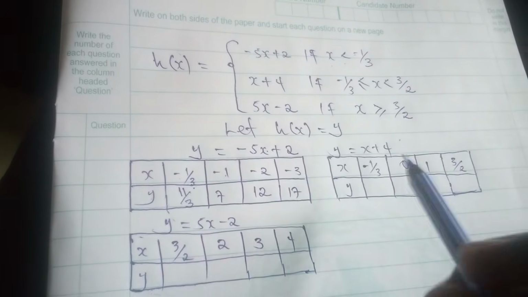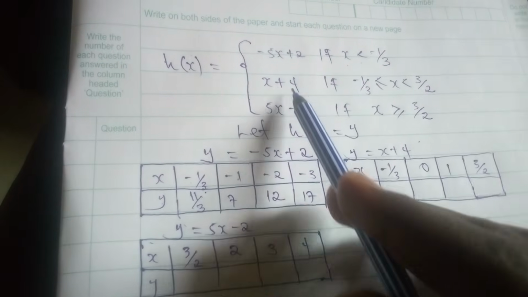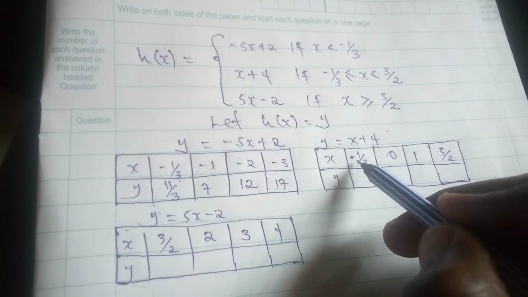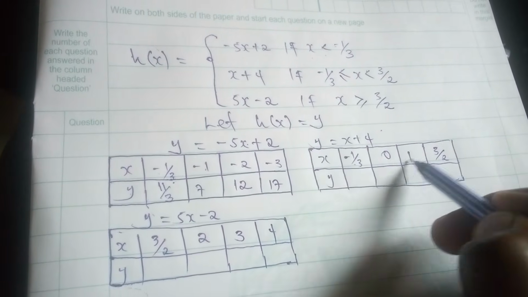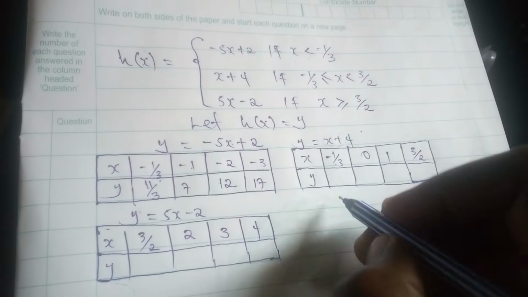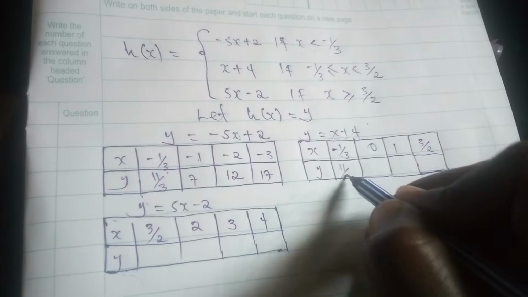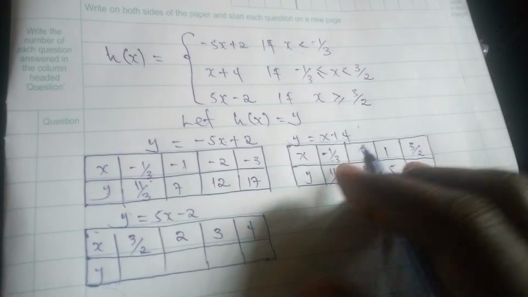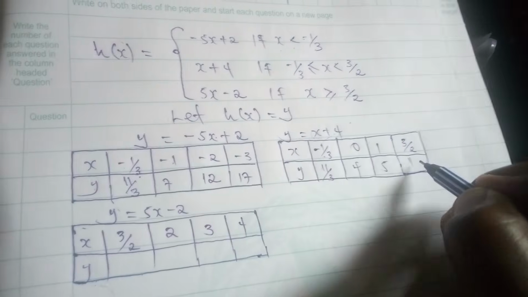You come to this part, so you also equate that one to y, and then just replace each value of x in that equation. So you're going to obtain 1 over 3, then that is 4, 5, 11 over 2. You also come to this one.